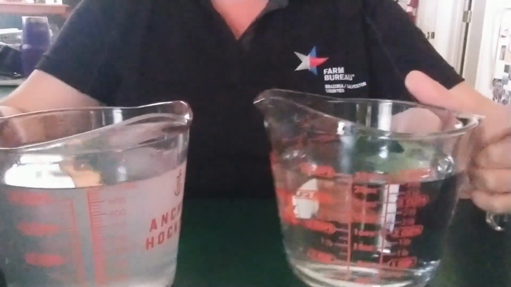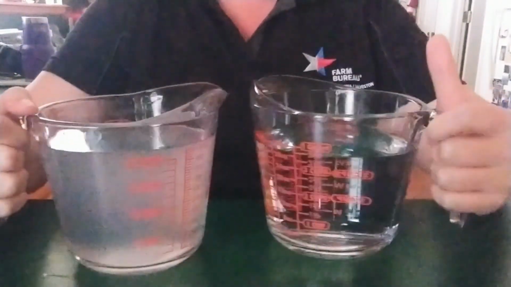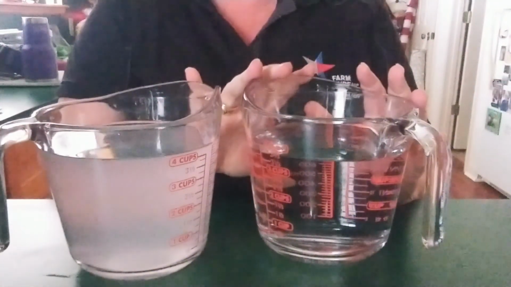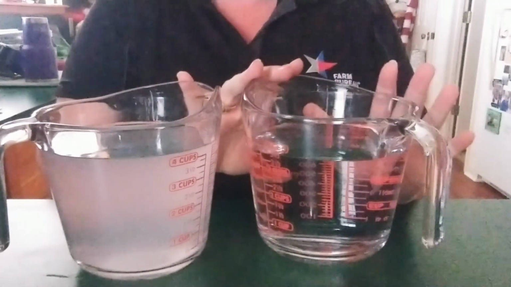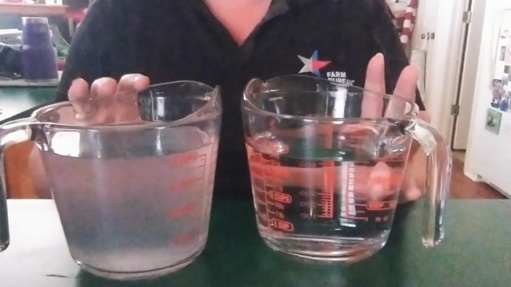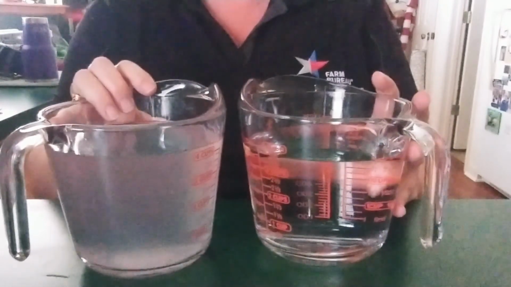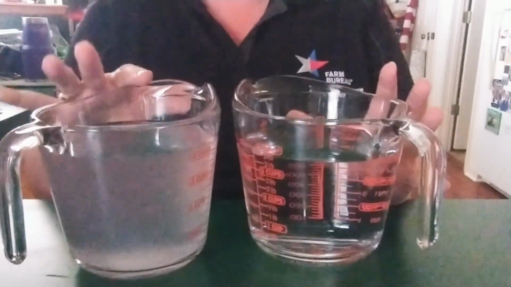Okay, so now we're going to do the second experiment, and this is the floating egg. So let me move this a little bit so you can see better. As you can see, I have 2 bowls of water here, and one of them is just plain tap water, and the other one is tap water, but it has about 1/2 cup of salt in it, so to make it salt water.